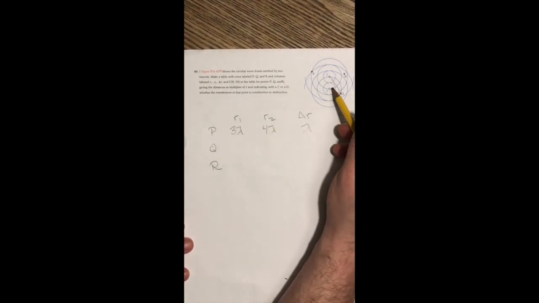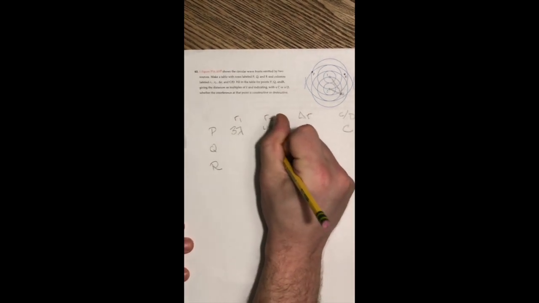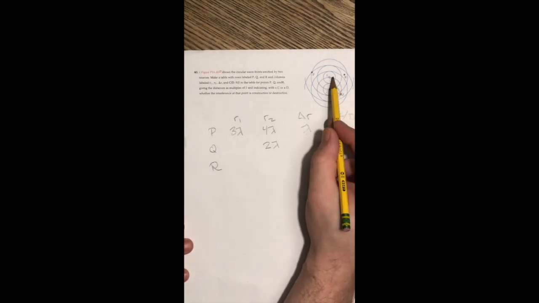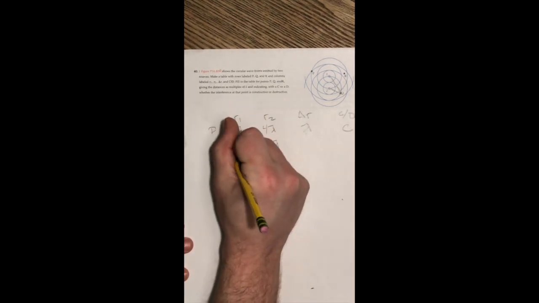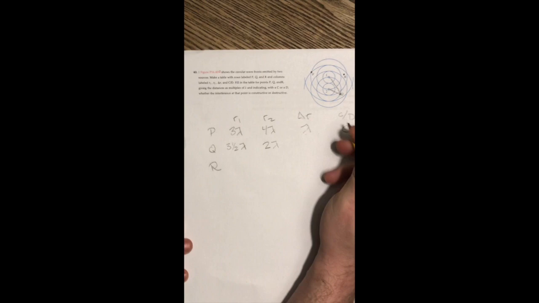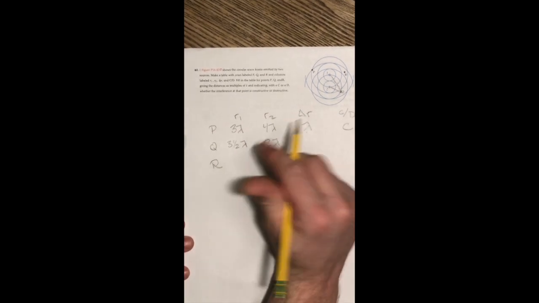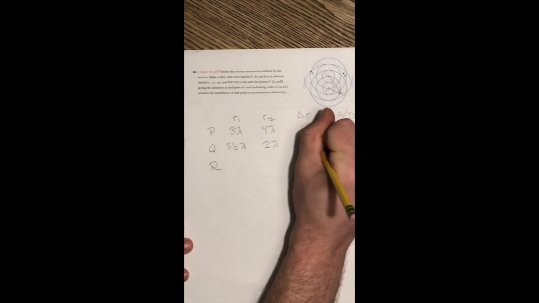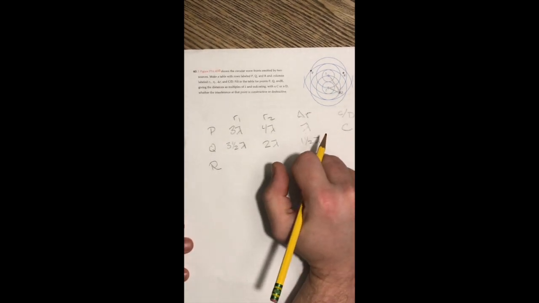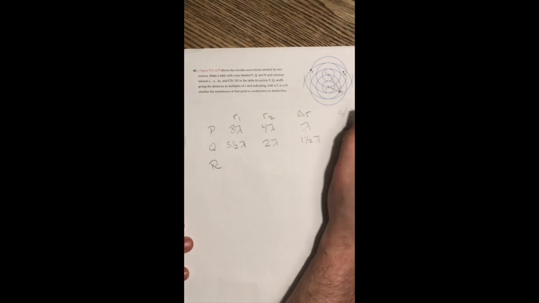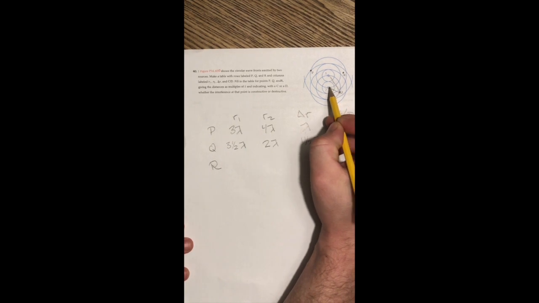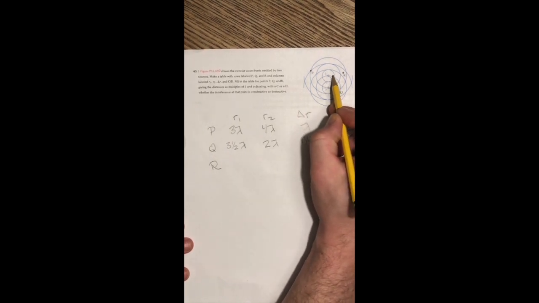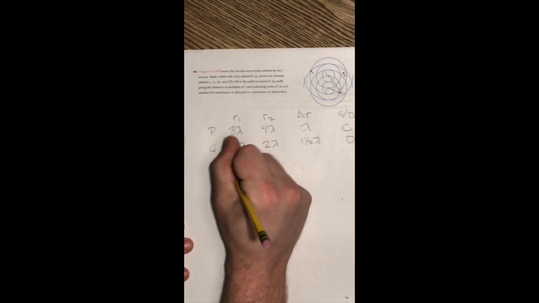At point Q, we have 1 lambda, 2 lambda. That is the path length from source 2 to the point of interest Q. From source 1, we have 1, 2, 3.5 lambda. So 3.5 lambda minus 2.5 lambda is 1.5 wavelengths. And since this is not an integer number of wavelengths, but a half integer instead, this is destructive interference, crest to trough.